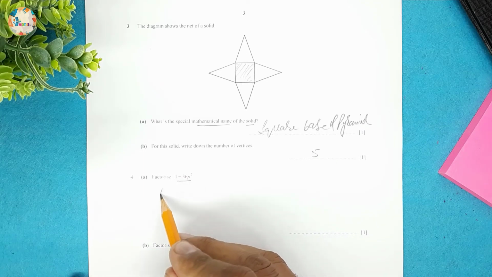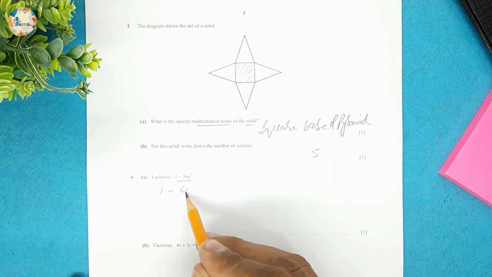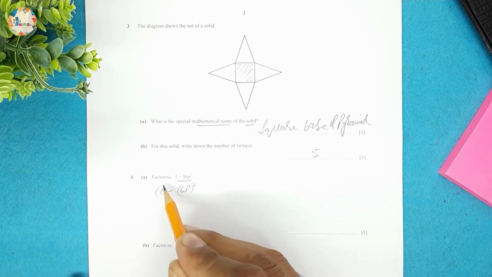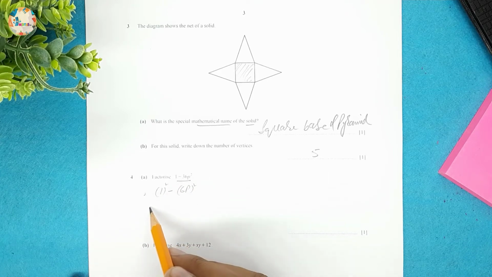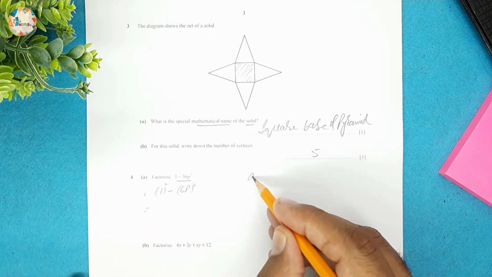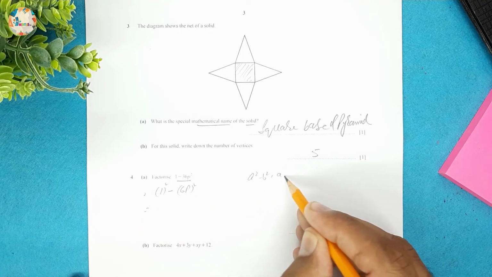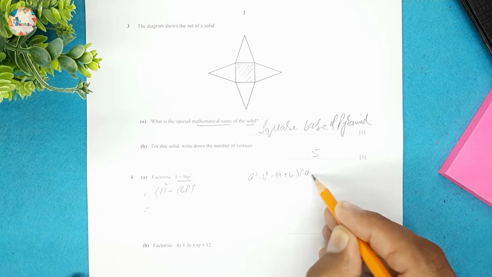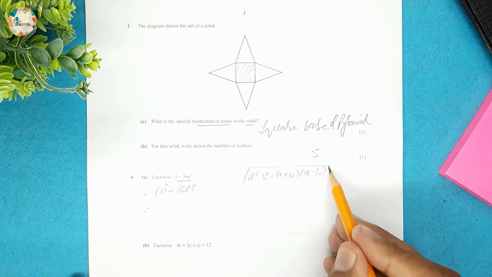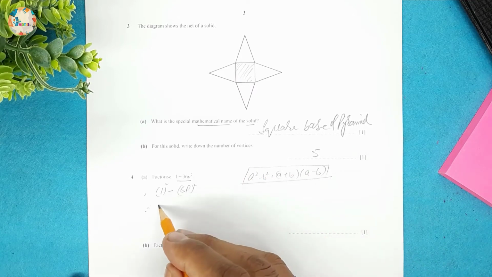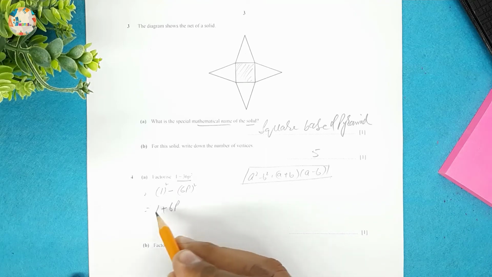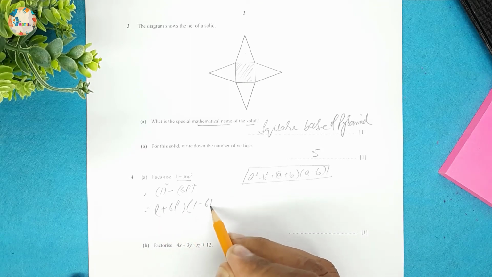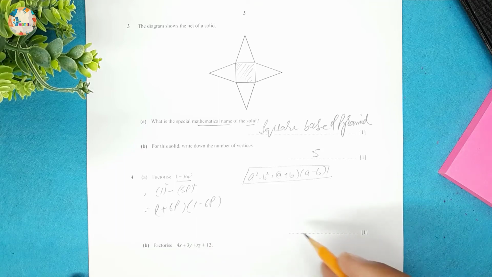Maximum we will have to take common, so this will be like 6p squared. We can write this one as 1 squared minus (6p) squared. So we can apply the formula a squared minus b squared is equal to a plus b into a minus b. This formula we will be applying, and we will get 1 plus 6p into 1 minus 6p. So this will be our final answer, 1 minus 6p into 1 plus 6p.